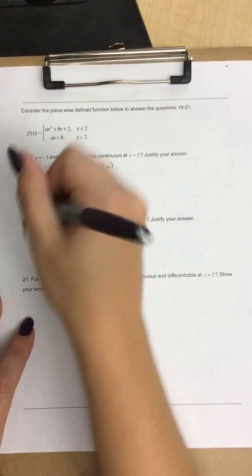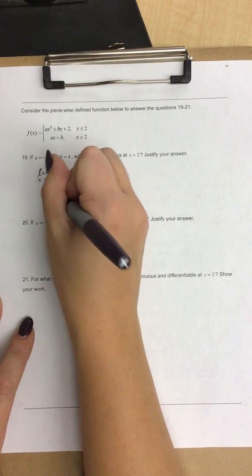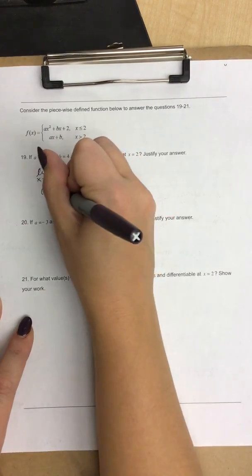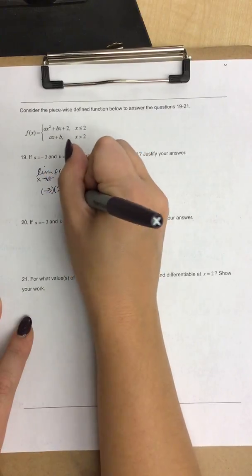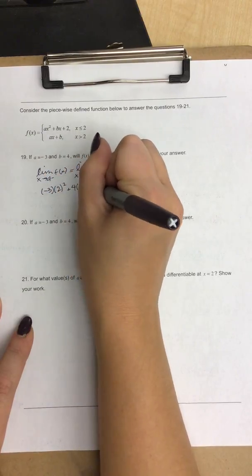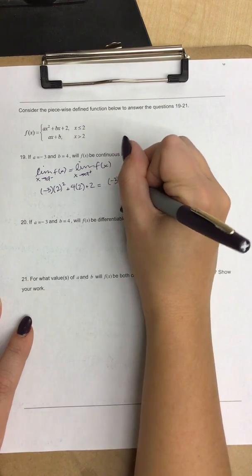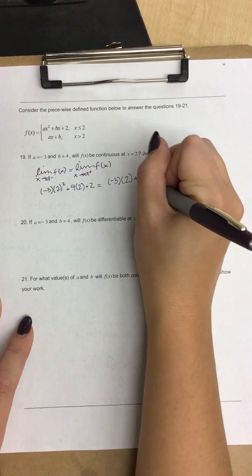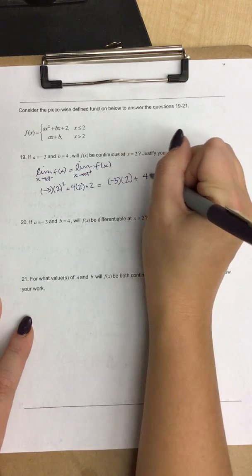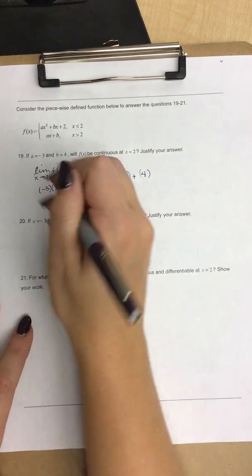A is negative 3. So I get negative 3 times 2 squared. They said B is 4, times 2 plus 2. And I want to know if that's equal to, A is negative 3, x is 2, B is 4. Okay.